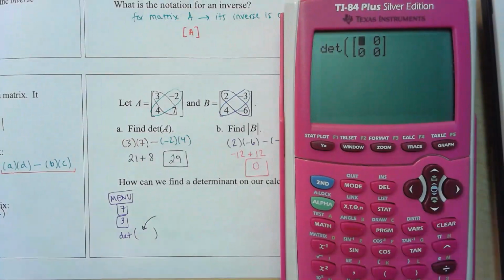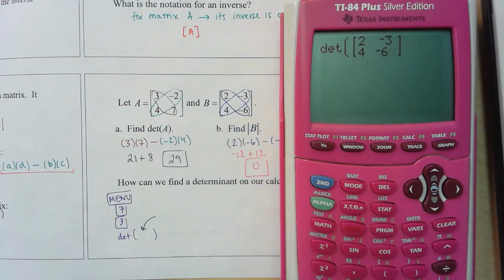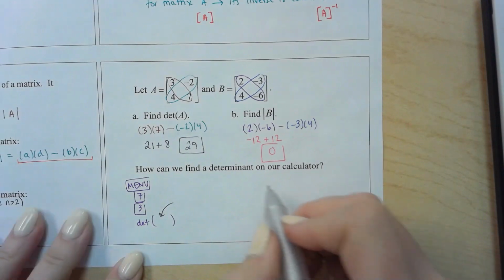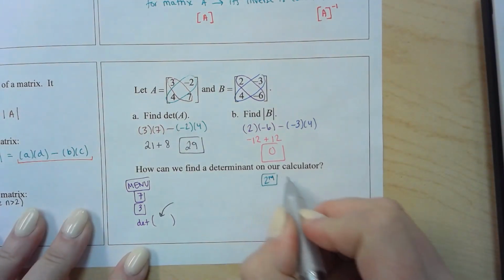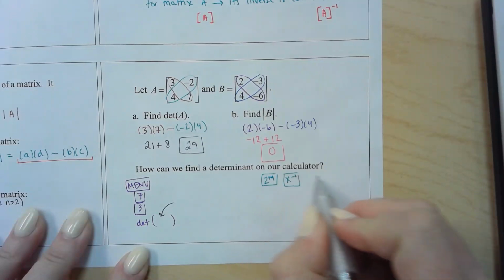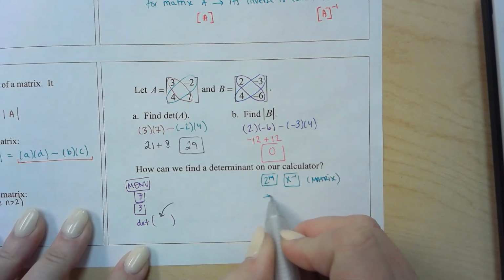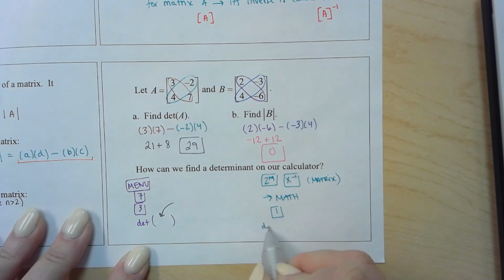whatever we have. So let's go check the second one. So we have 2, negative 3, 4, and negative 6. Okay, so I'm going to write that down for the 84. We hit second, x to the negative 1, which is our matrix menu, MAT. Well, on some calculators it may not spell it all out. We went over to math, and then we chose 1 for determinant, and then it did the same thing.